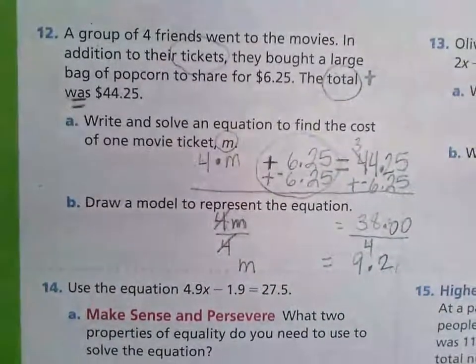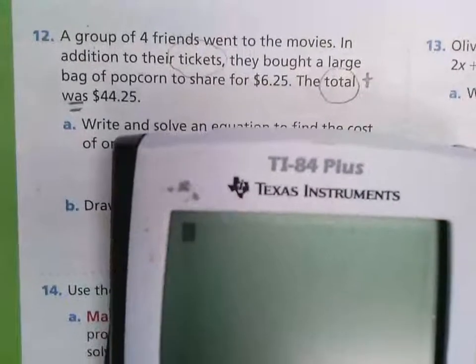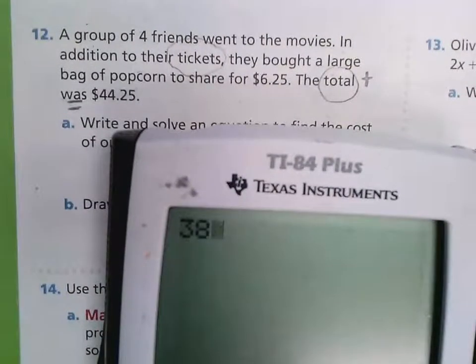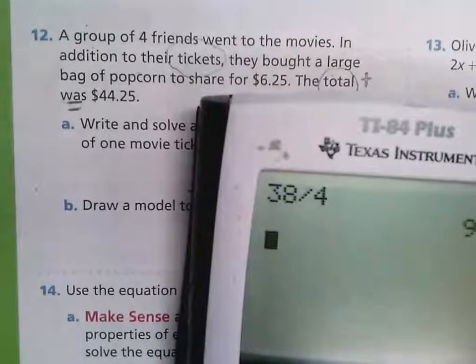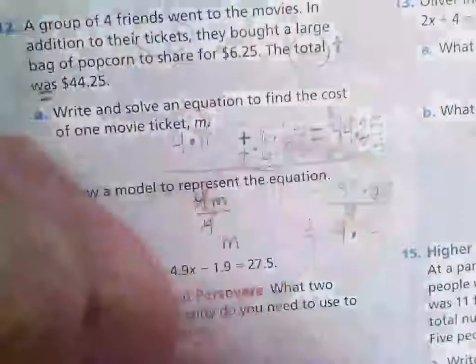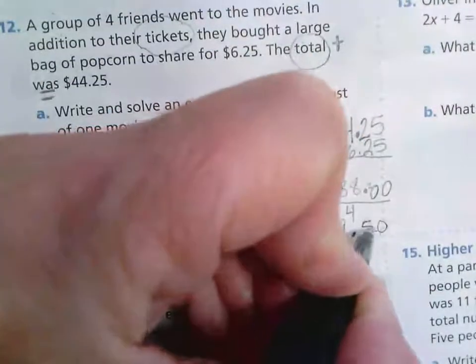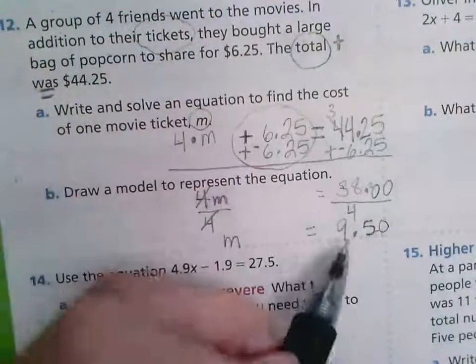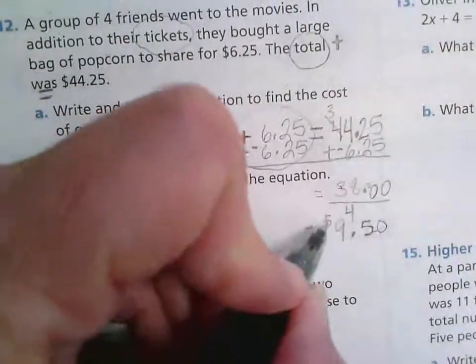I better use a calculator. I'm not getting the right answer, I don't think. 38 divided by 4 equals, oh, it was $9.50. Okay. Oh, it's dividing by 4, not by 9. Oh, goodness. Okay, so the cost of each ticket is $9.50.